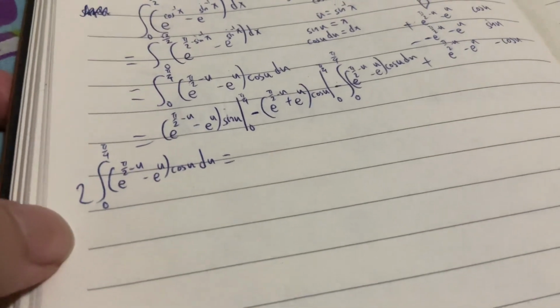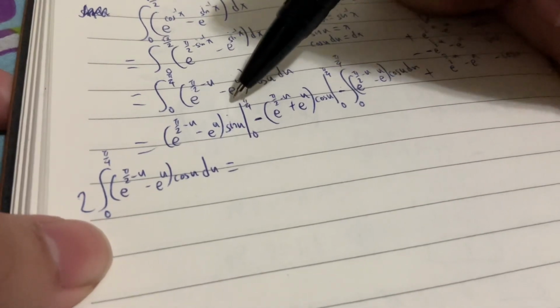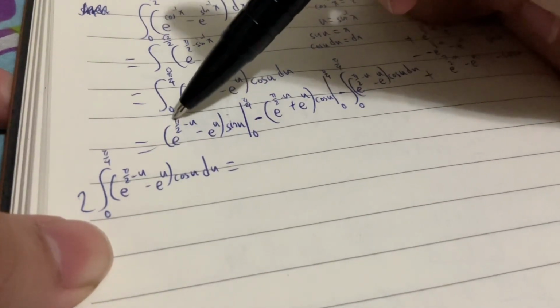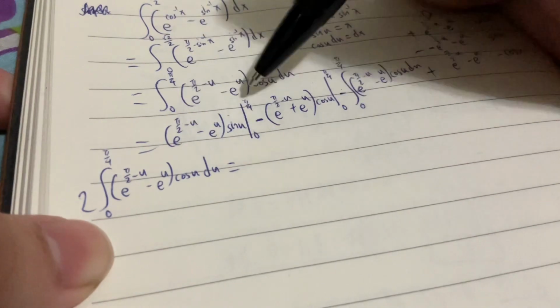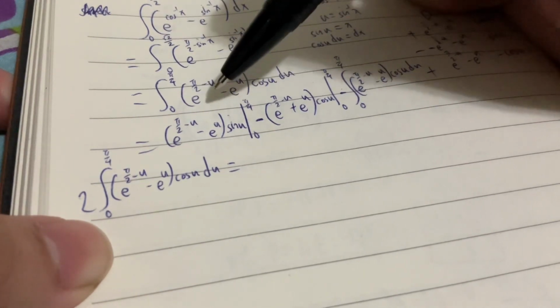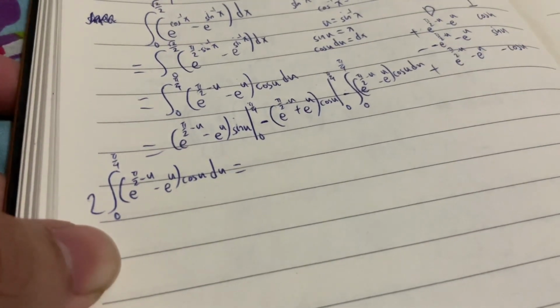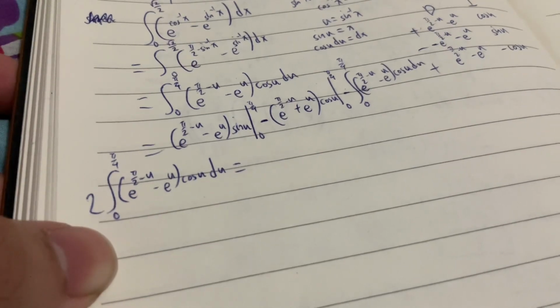And here, let me do some algebra. If you put pi over 4 into it, pi over 2 is equal to 90 degrees, and then minus 45 degrees is 45 degrees. So this is pi over 4, right? Pi over 4.